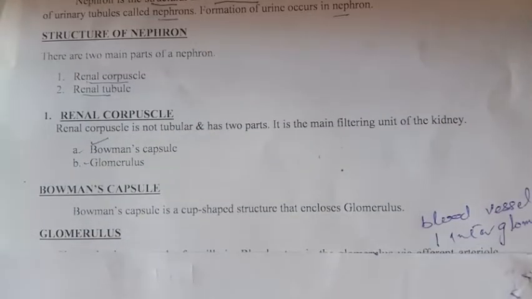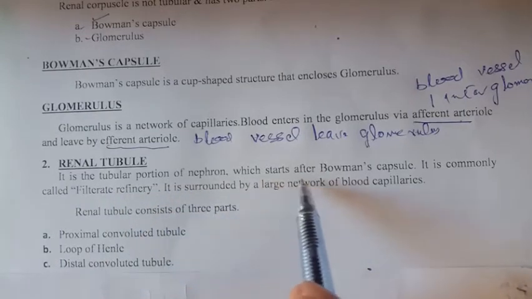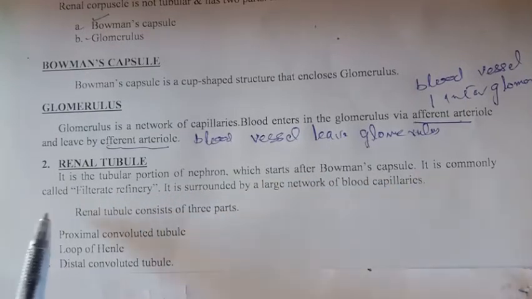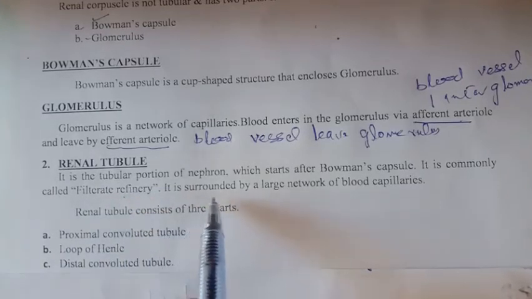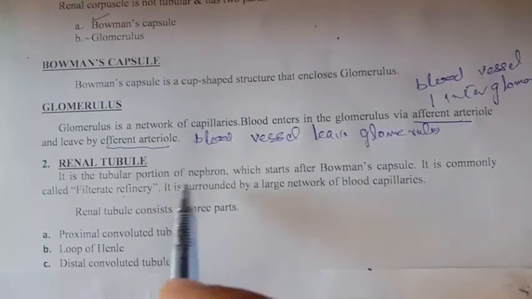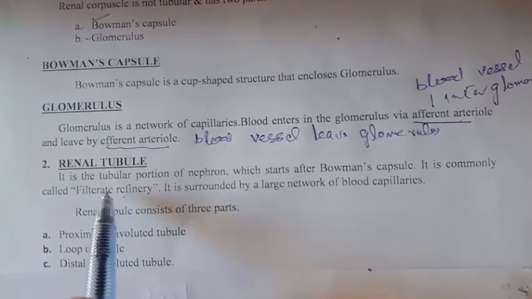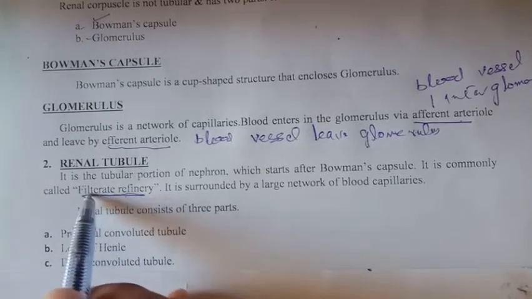Now, the second main part, the renal tubule. It is the tubular portion of the nephron which starts after the Bowman capsule. It is commonly called the filtrate refinery. It is surrounded by a large network of blood capillaries.